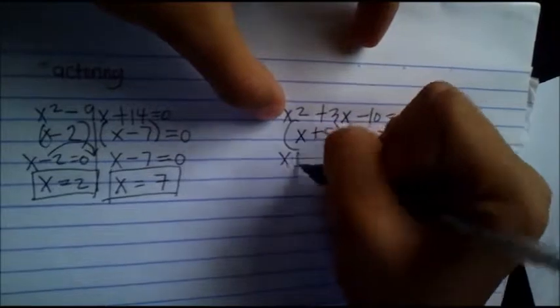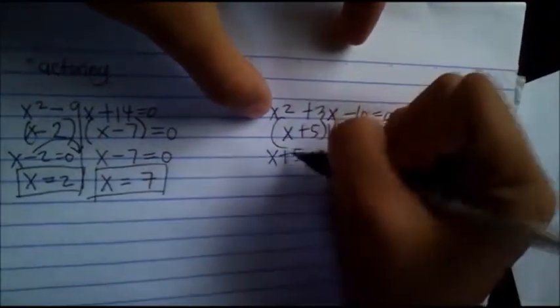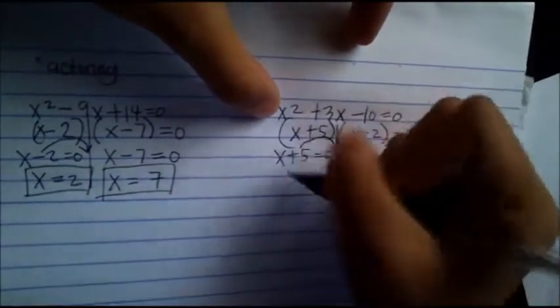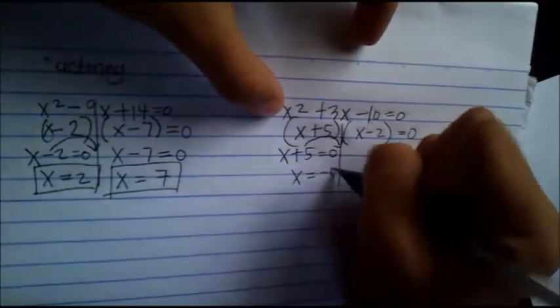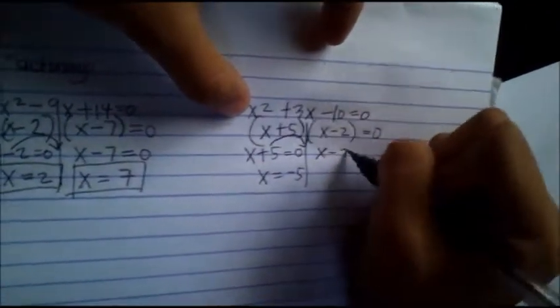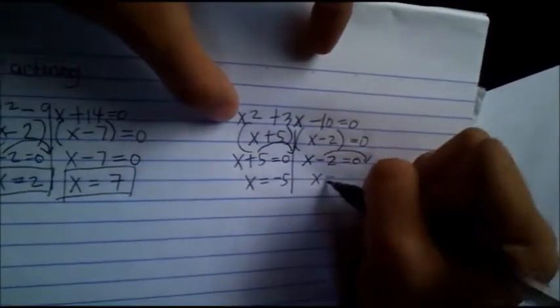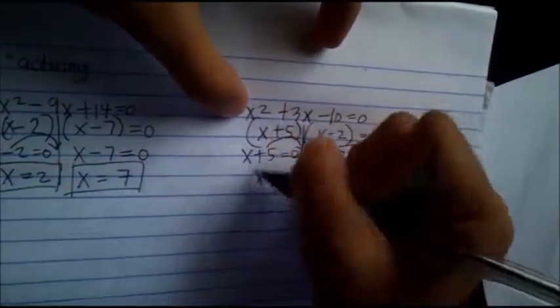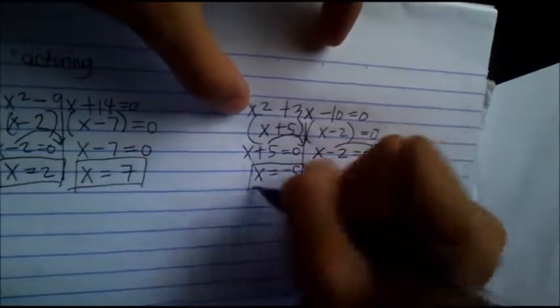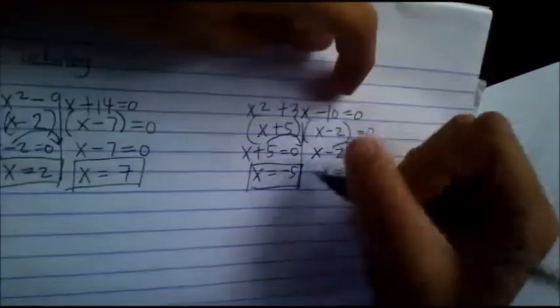x plus 5 equals 0. Then transpose. x is equal to negative 5. x minus 2 is equal to 0. Then transpose again. x is equal to 2. Then the roots are negative 5 and 2.